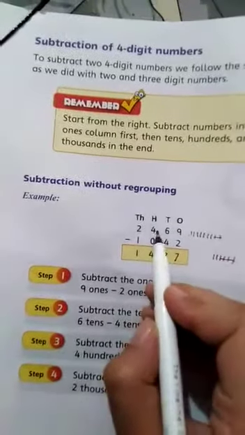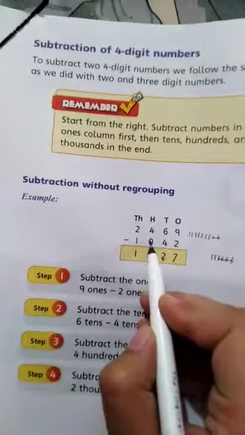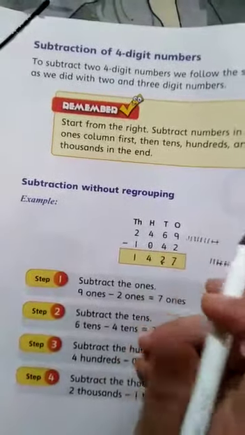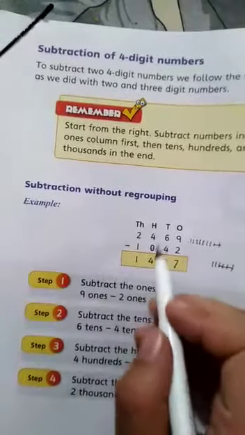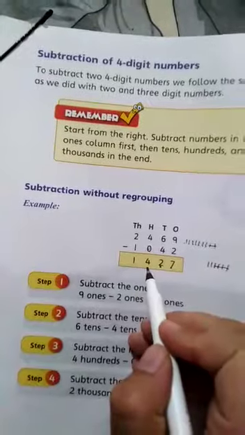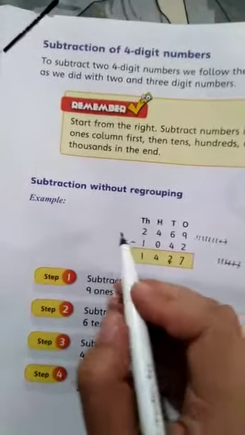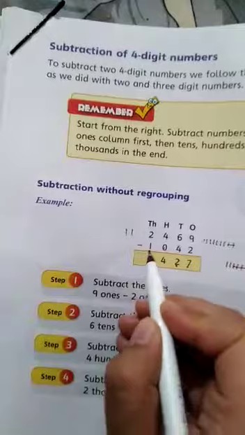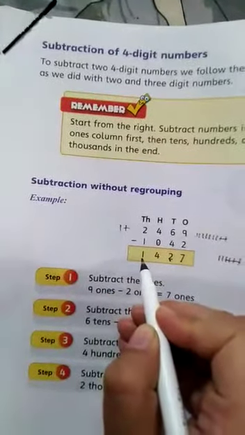ओके, नाउ फॉर 100, 4 में से जब हम 0 सब्ट्रैक्ट करेंगे तो जब भी किसी वैल्यू में से 0 सब्ट्रैक्ट करें तो वो वैल्यू एज इट इज़ आ जाती है, तो 4 विल कम एज इट इज़. फॉर 2, draw 2 lines, subtract 1 line, you will get 1.